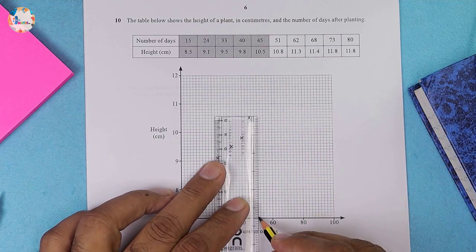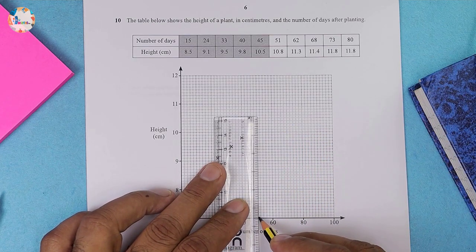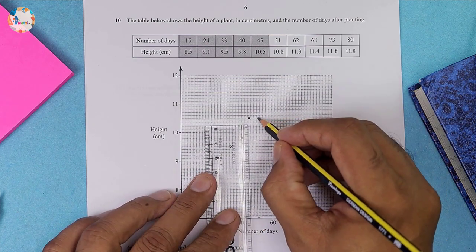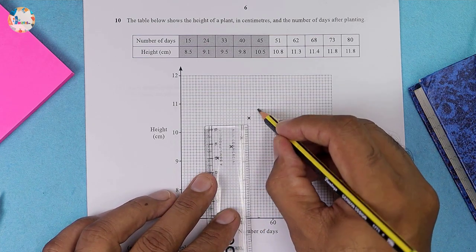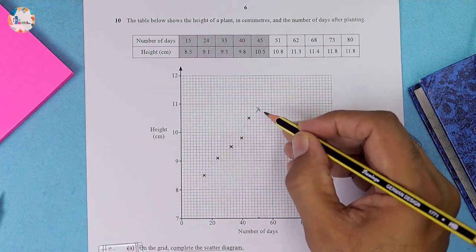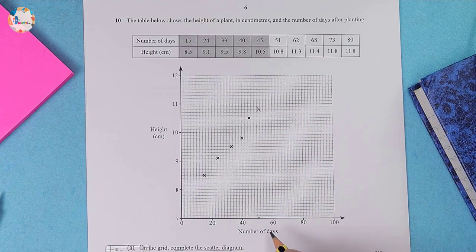So from here 10.5, 10.8 basically. So 10.5 is here, 10.678. So this one will be the cross which we are putting over here. Then this is done.